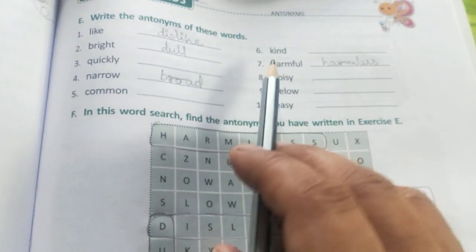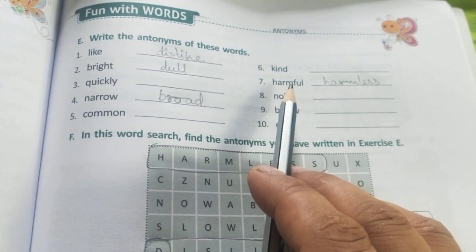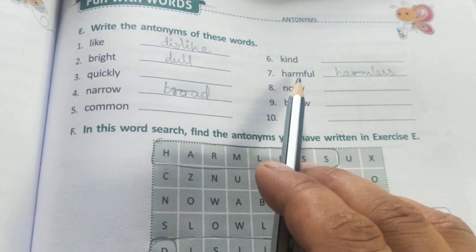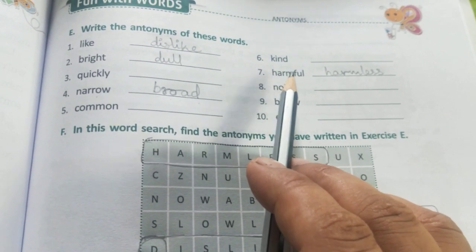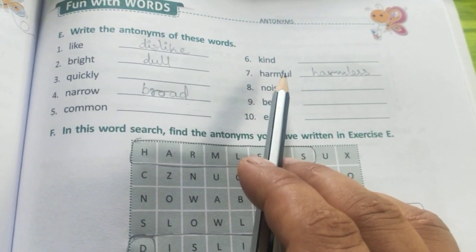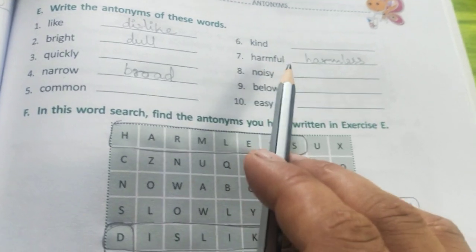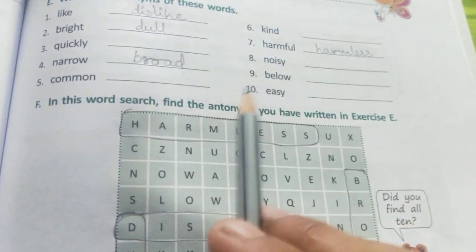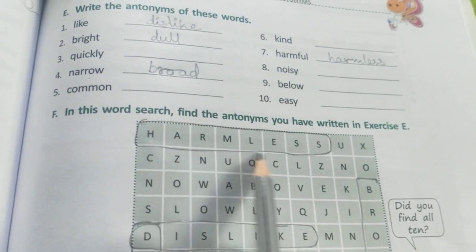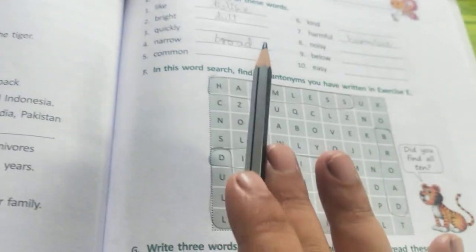Another word for which I have given you the antonym is harmful. The antonyms for the word harmful can be harmless, innocent, or even safe. But we have written harmless over here. Why? Because the word harmless can be found over here. So you have to do exercise E and F by yourself, in the book itself.